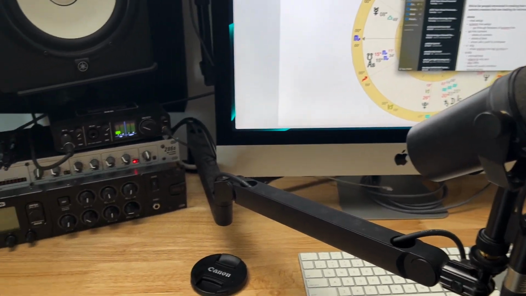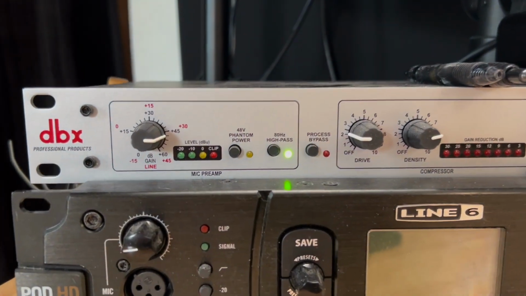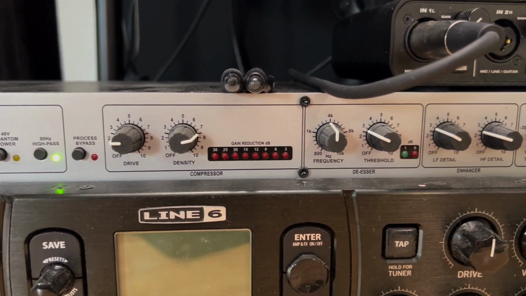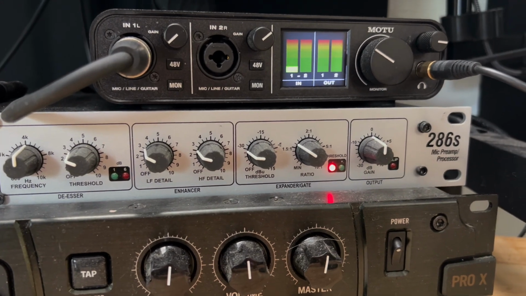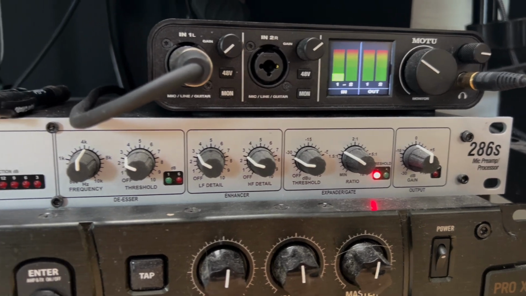But I have the microphone connected to the mic arm, of course. But then the secret sauce of getting the good audio quality is going to be this DBX 286S. And if that sounds overwhelming because you don't know anything about audio, let me explain. This is the thing that makes it sound good, essentially, right? A microphone is just a microphone, but this is what compresses my sound.